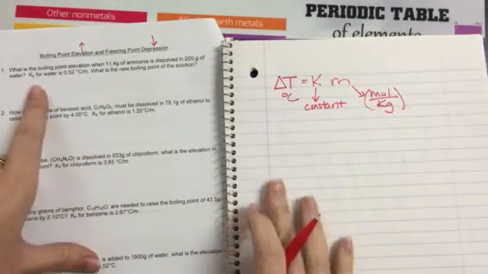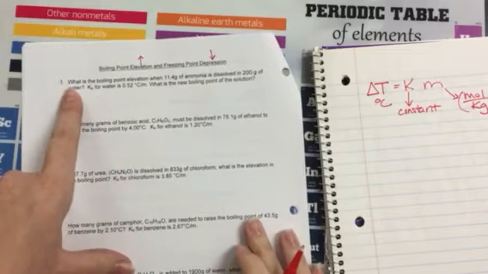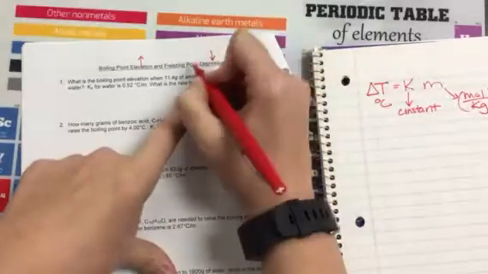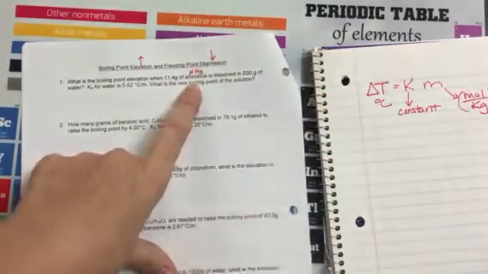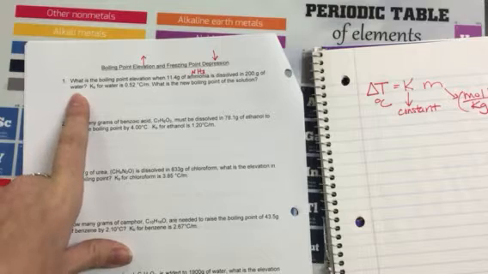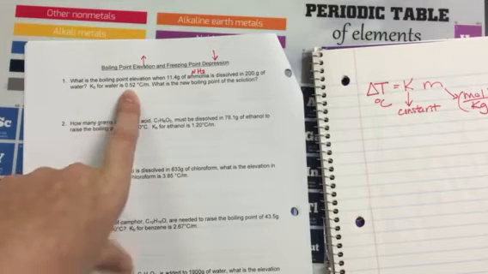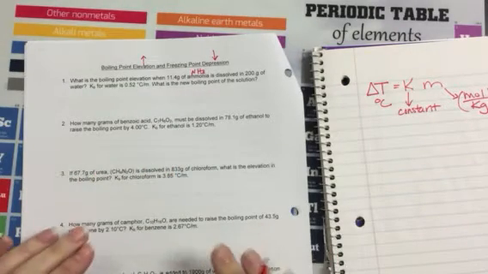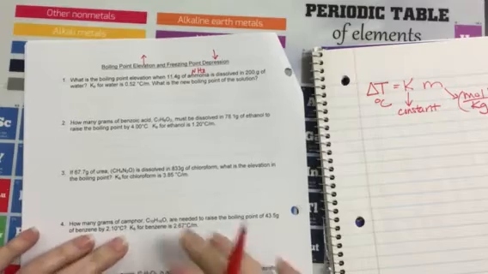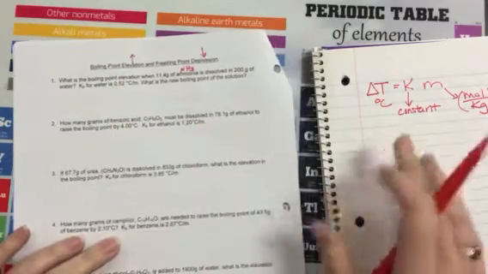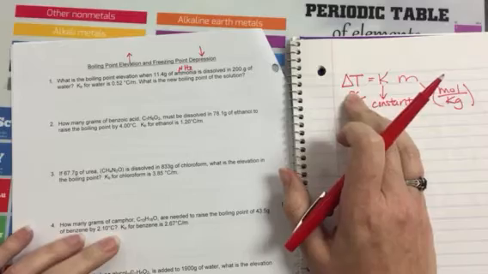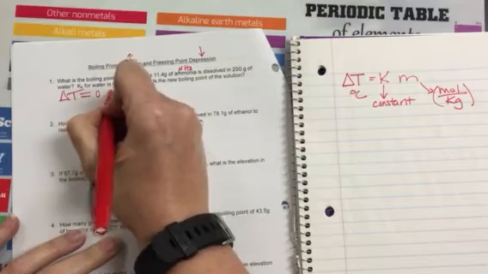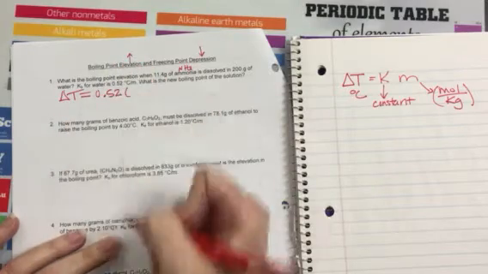When we look at our problems, number 1 says, what is the boiling point elevation when 11.4 grams of ammonia, which is NH3, is dissolved into 200 grams of water? The K value is 0.52. What is the new boiling point? They're actually asking 2 questions. The first question asks what is the boiling point elevation, so what is our delta T, our change in temperature? Our delta T is equal to your K value, 0.52, times your little m.